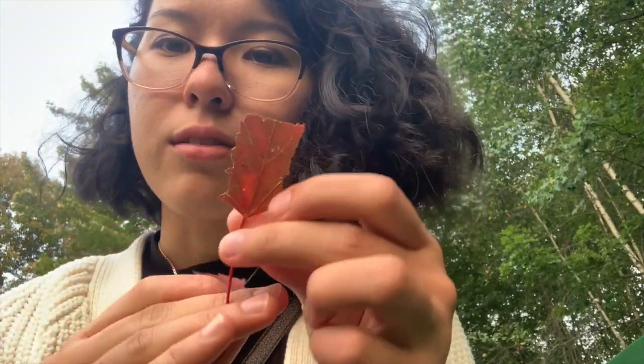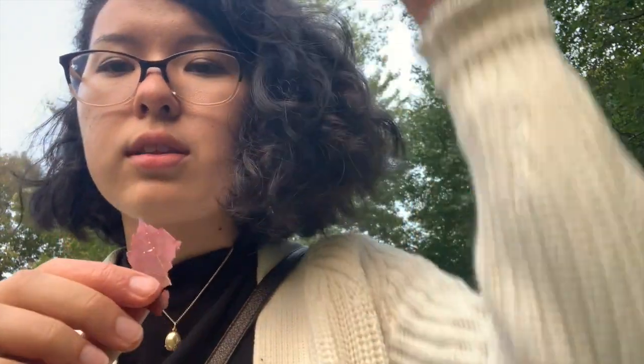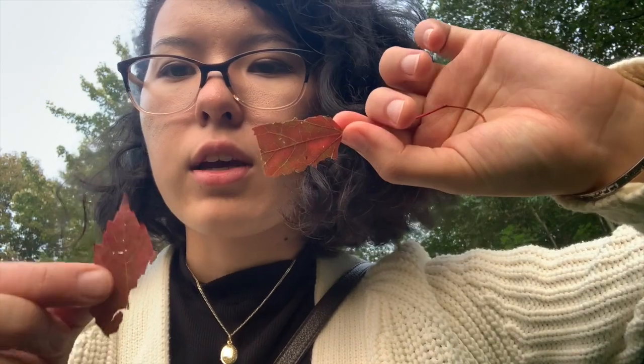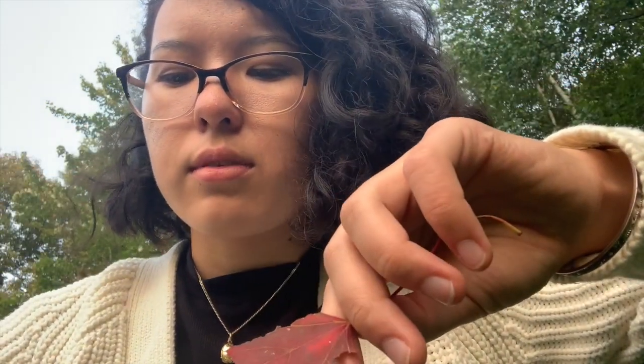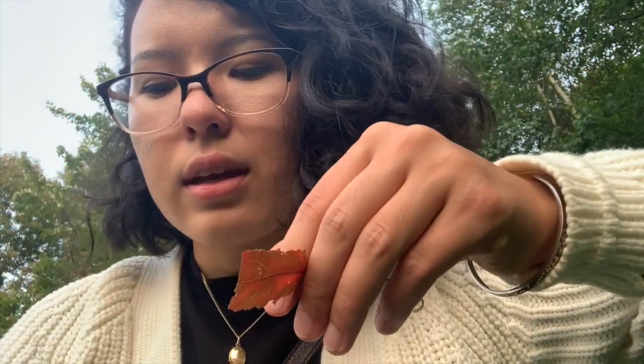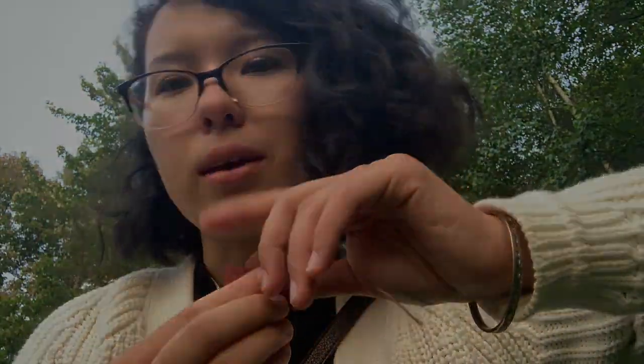Now, I am left with a very rough rectangle, which I would be able to find the area of. Then I could find the area of this triangle, and this triangle, and this triangle, and add them all together and get the area of my leaf.